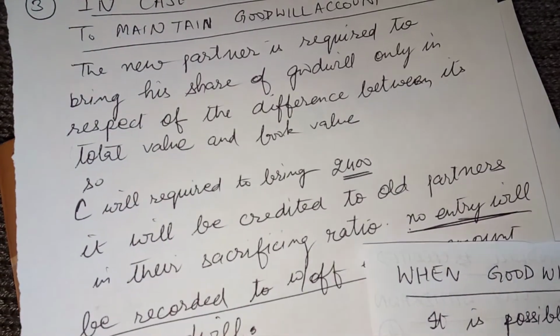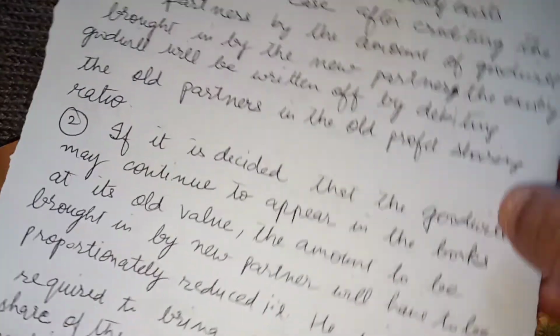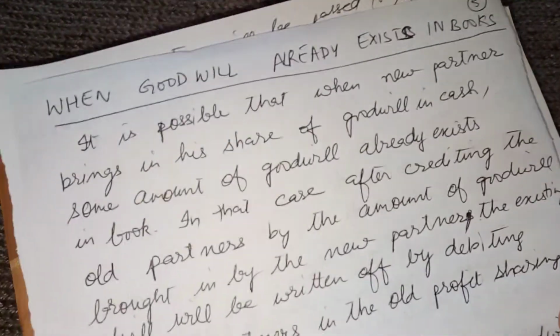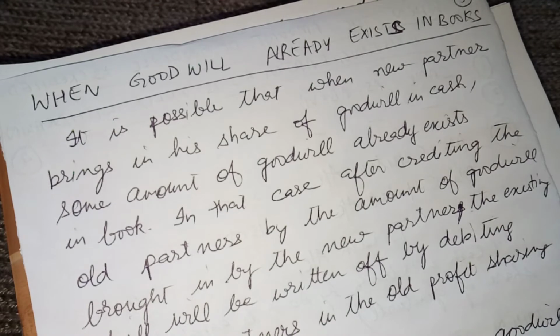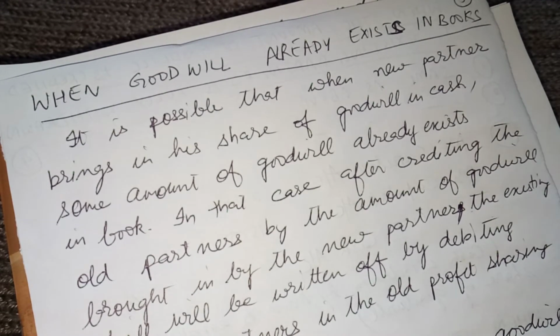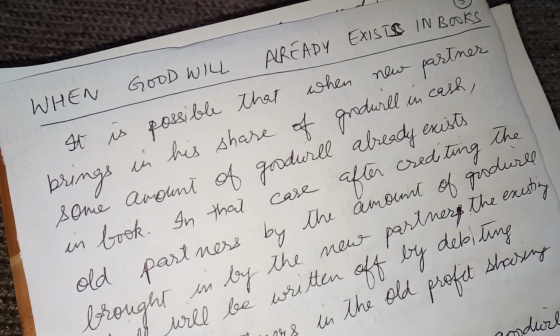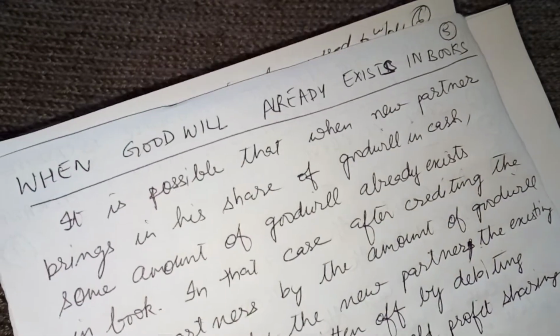Now here again one more condition is there, when the goodwill is already existing in the books. That means when the new partner is admitted, sometimes the goodwill is valued only at that point, but if the goodwill is already existing in the books when the new partner is admitted, then what will happen?